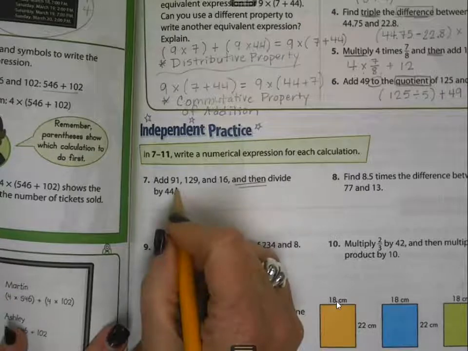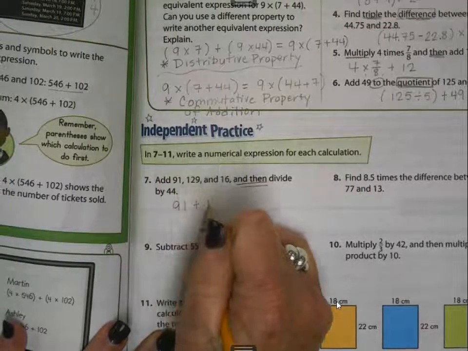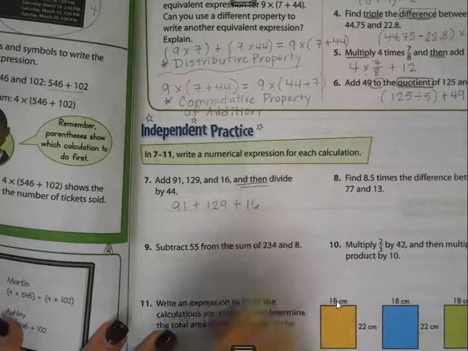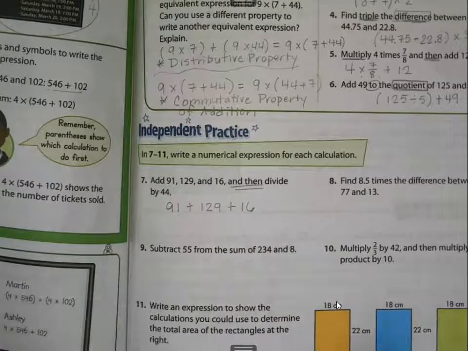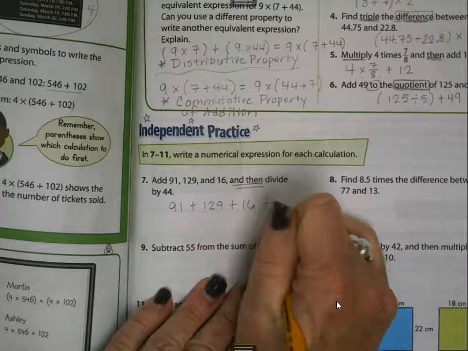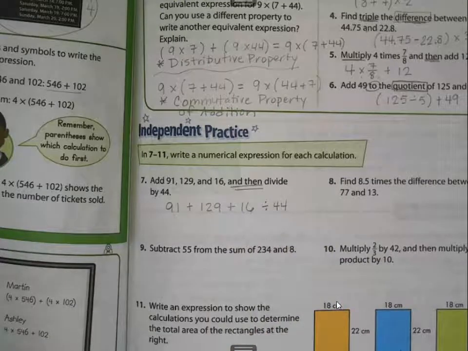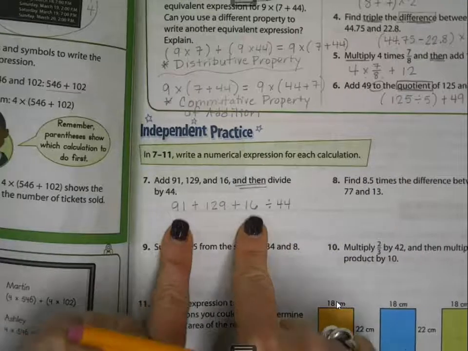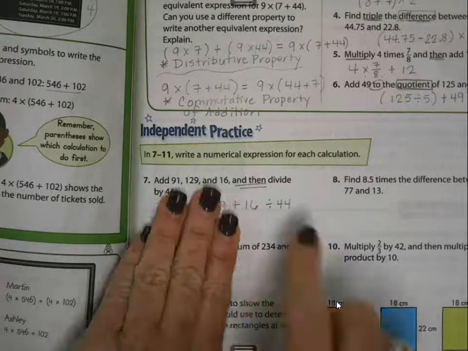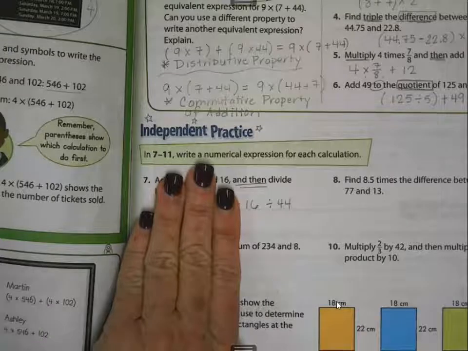So we're going to add these numbers. So we have 91, we have 129, and 16. Now, if we're going to add them together and then divide, we've got to be careful about something. If I don't put these in parentheses, then the order of operations would tell me I'm going to divide 16 by 44 as my first step, right?